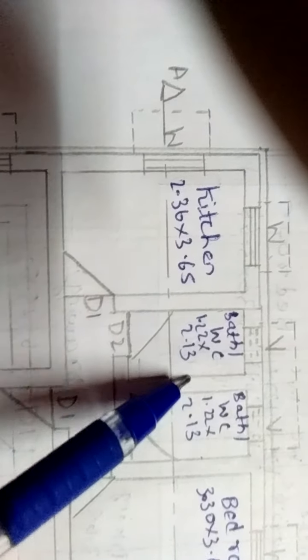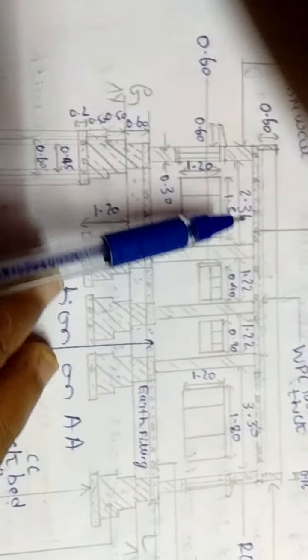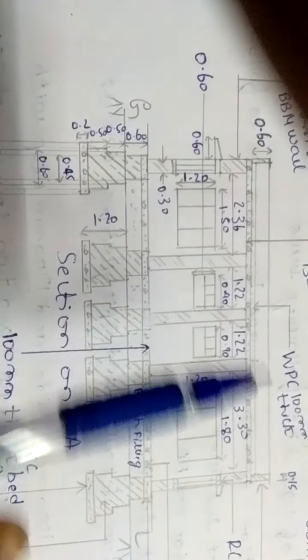That is converted into scale, I am telling. Okay, so this is 1.22 meter. Then again 230 mm wall. Again 1.22 meter width. Again 230 mm wall. Again 3.30 meter width. Again 230 mm wall. Okay, so this is how the flow goes. That is why I have mentioned the room sizes also. So then let us come from the top.